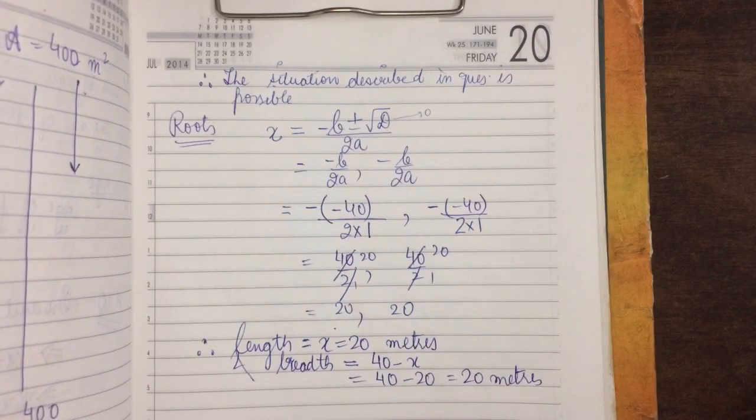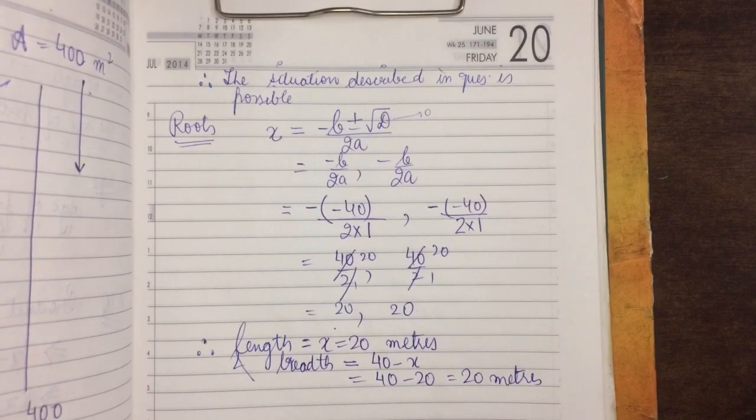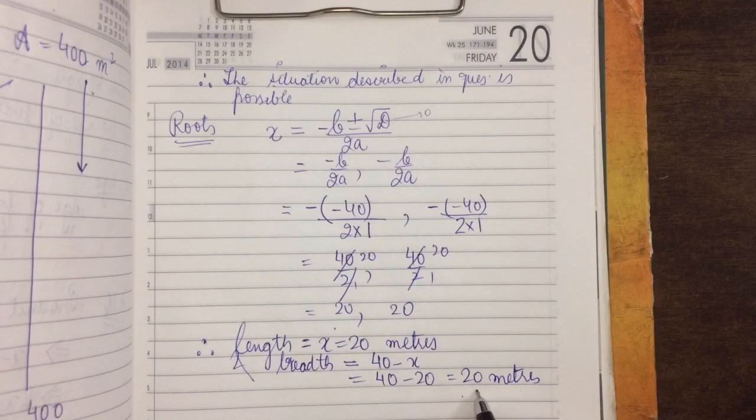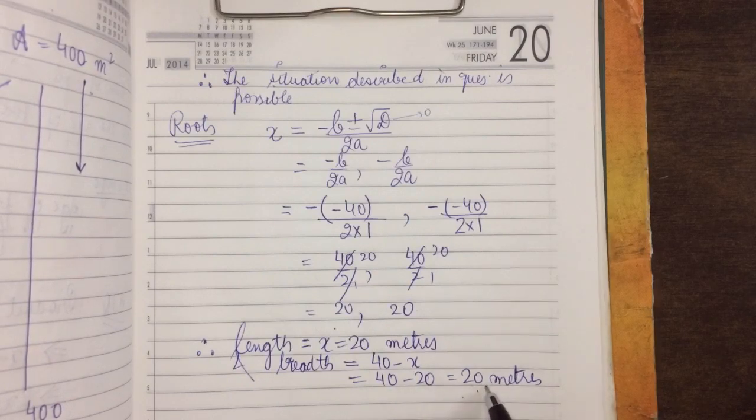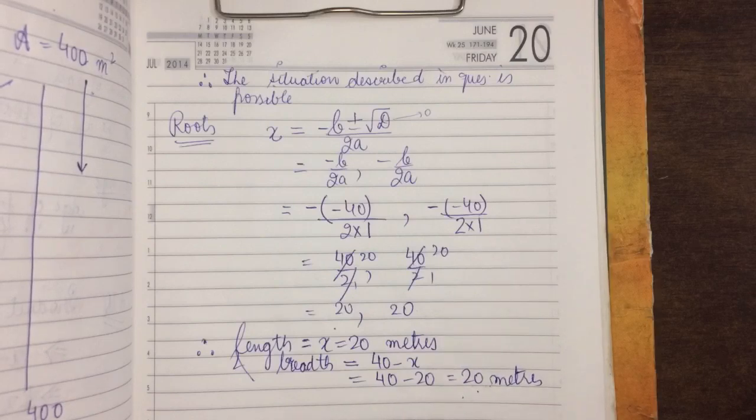That means this situation will be possible when we have a square, not a rectangle, because the sides are equal. The perimeter will be 4 multiplied by side. 4 into 20 will be 80. And the area of the square will be side square, 20 square, which is 400 as given in the question. This completes your exercise along with your chapter.